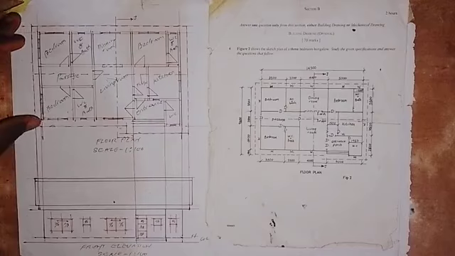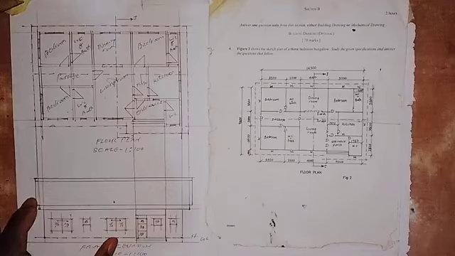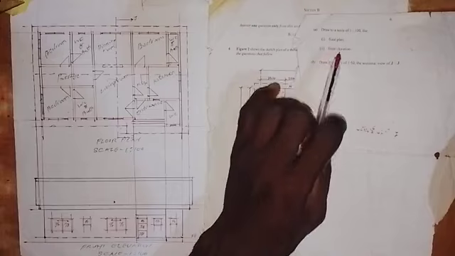Here we have the floor plan that we have worked on, and we have also worked on the front elevation. We are asked to work on the front elevation. Okay, so this is it.